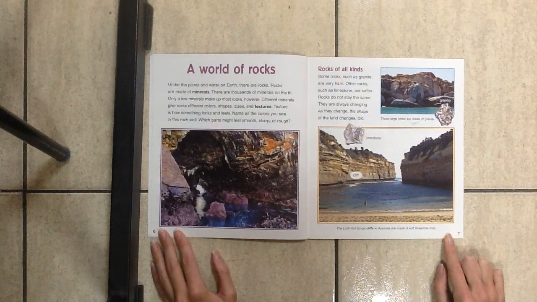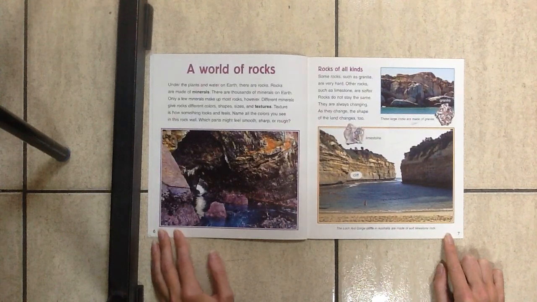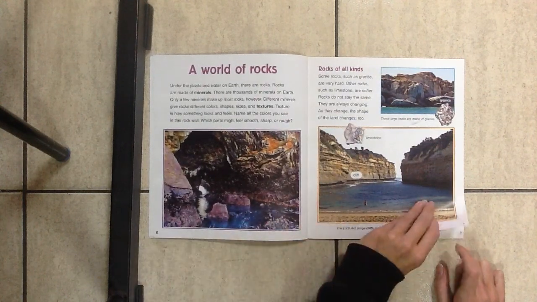Name all the colors you see in this rock wall. Which parts might feel smooth, sharp, or rough? Rocks of all kinds. Some rocks, such as granite, are very hard. Other rocks, such as limestone, are softer. Rocks do not stay the same. They are always changing. As they change, the shape of the land changes too.